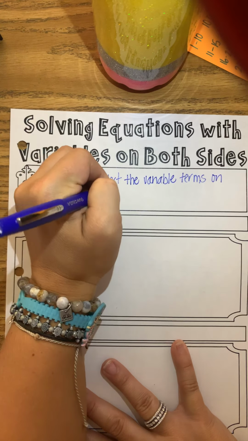So I've got this variable term here and this variable term here, and then this non-variable term here. And what I want to do, without even looking at the terms inside of those shapes, is get my rectangles on one side and my circles on another. We always want to deal with the variable term first.